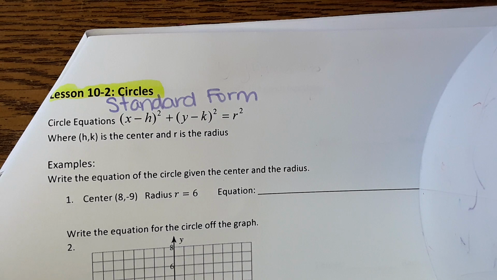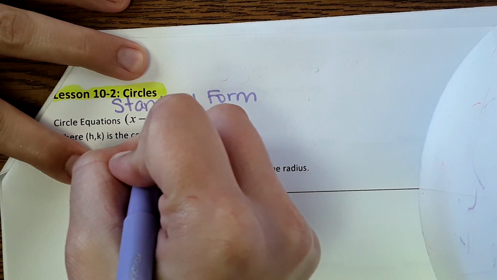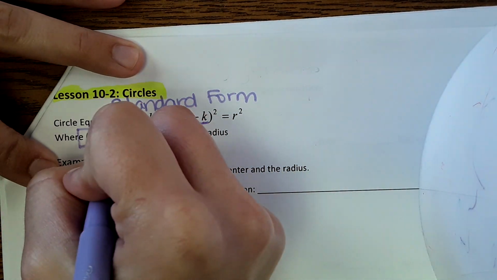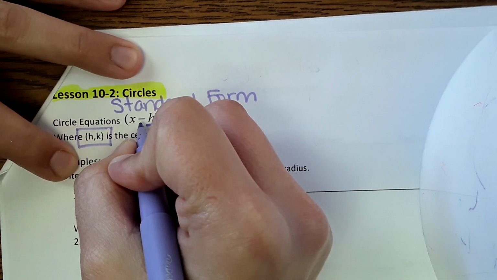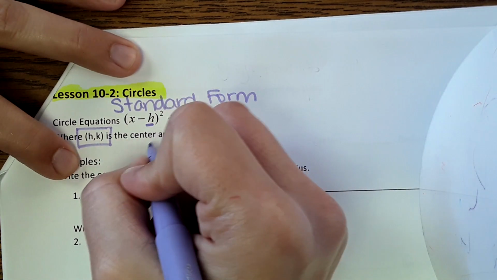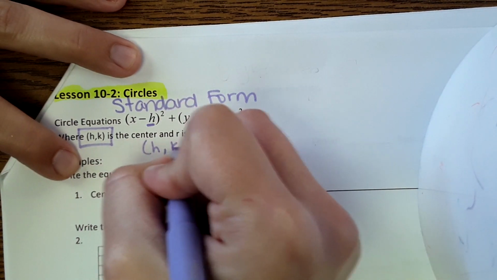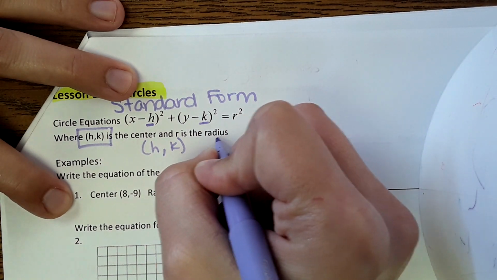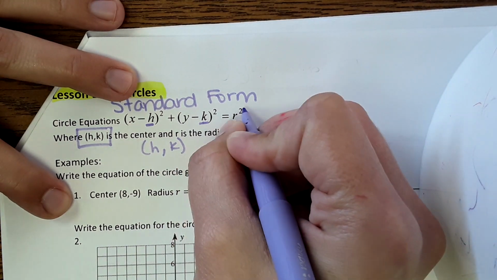Okay, so what's going on here, or how could we use this to graph a circle? This value is h, and this value is k. hk is the center. And notice the subtraction symbol is part of the equation, so this would be a positive h, positive k. And then this is radius squared, so in order to find the radius, we would take the square root of that.